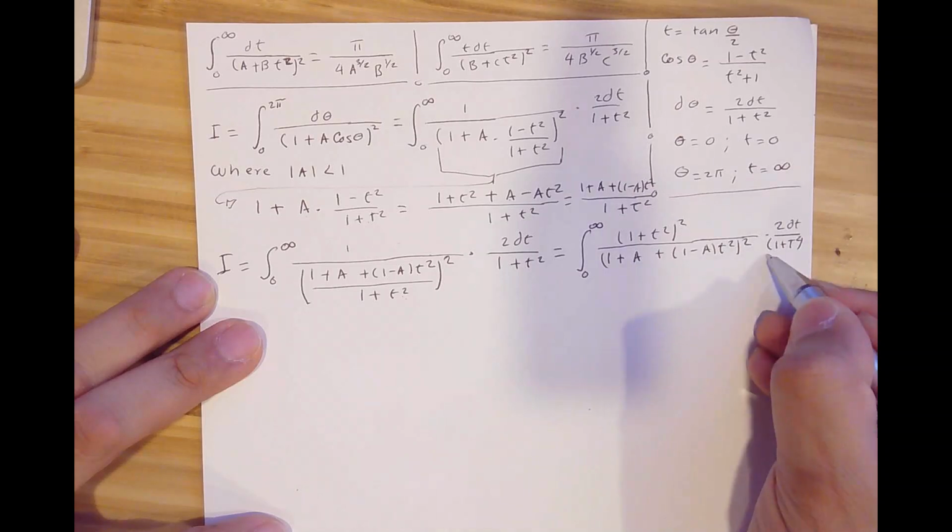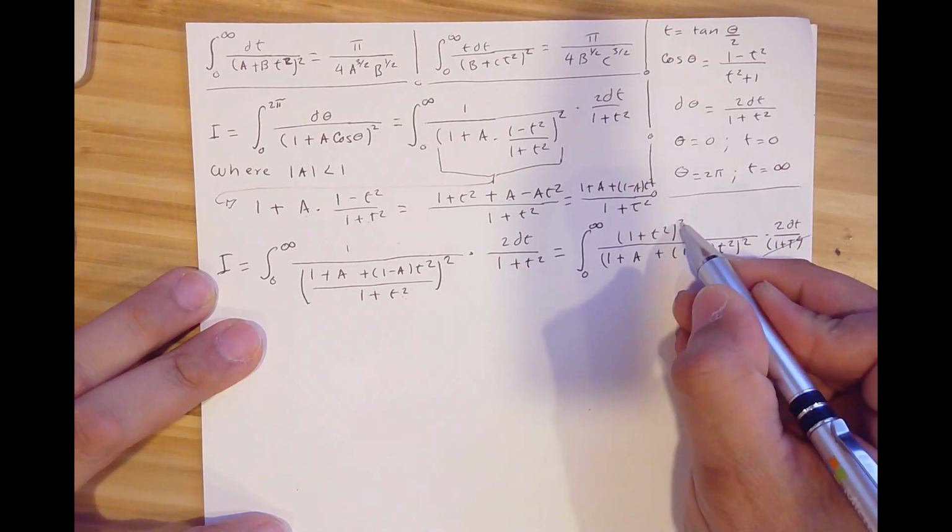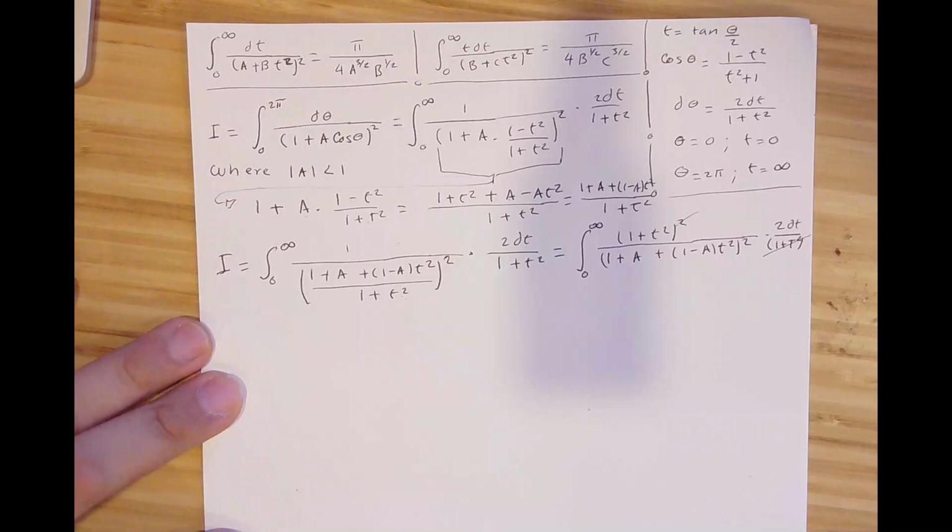So we can simplify one here and one from here. And what do we have now?